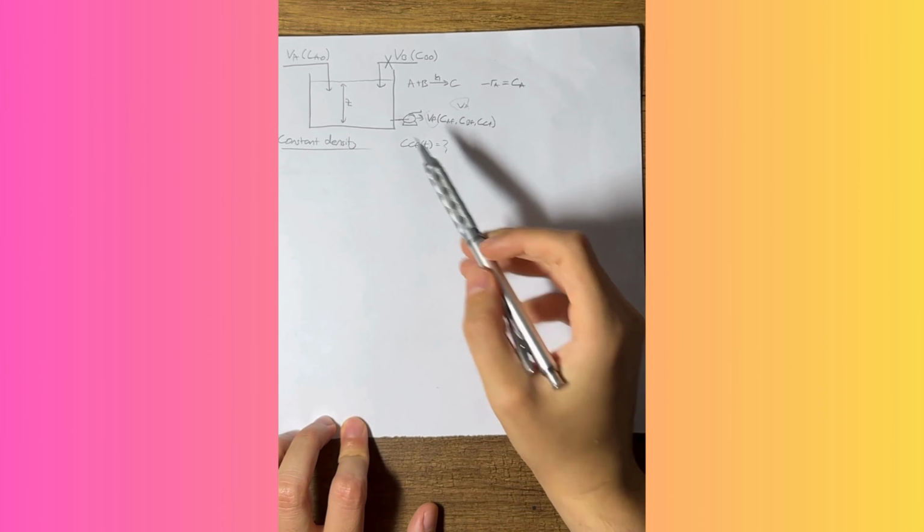The accumulation is about the height. Let's write it with the derivative of A, the surface area, times height Z times density, with derivative of time.